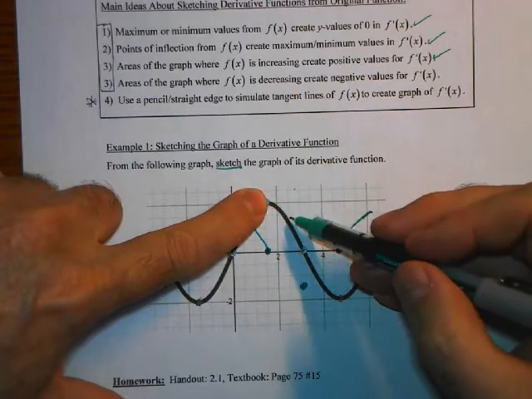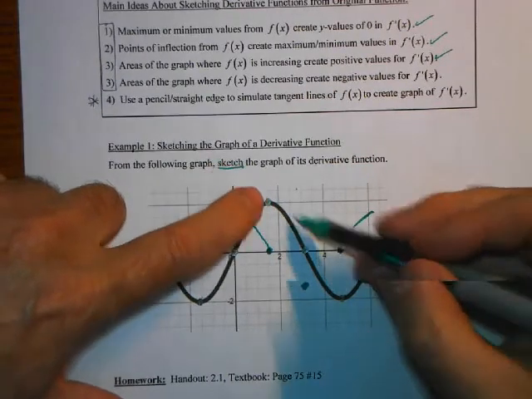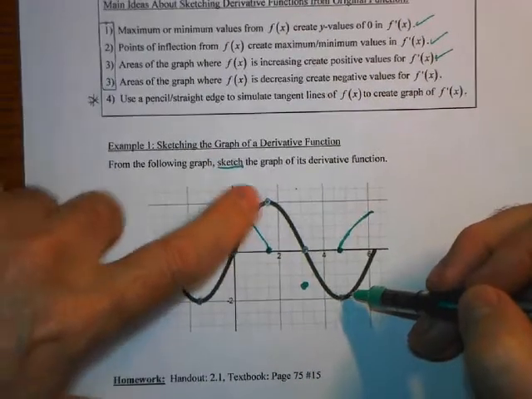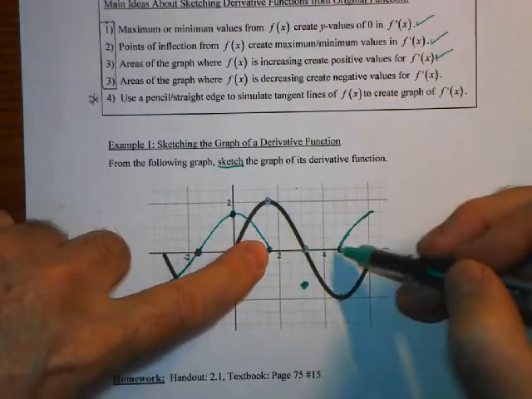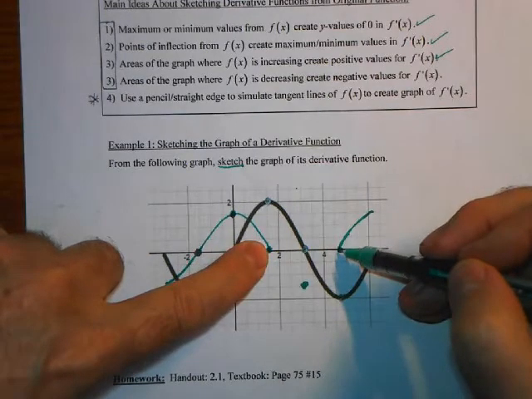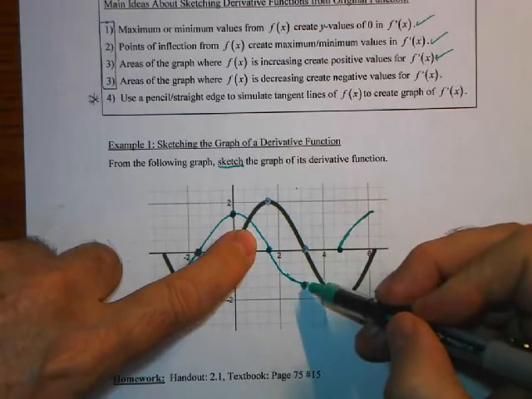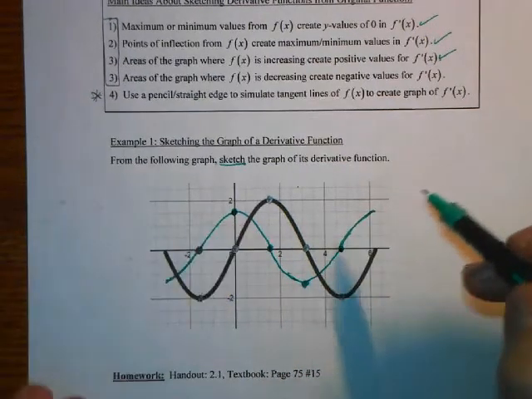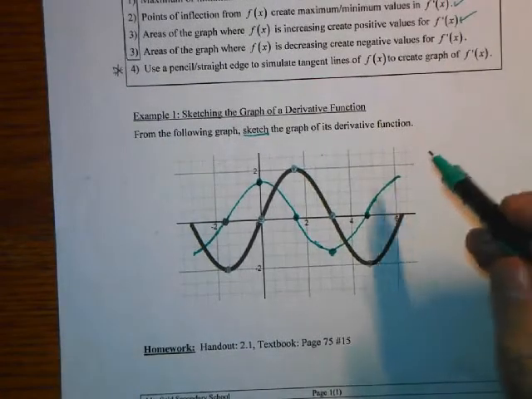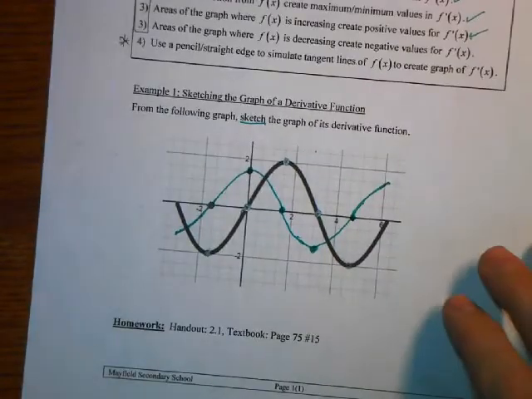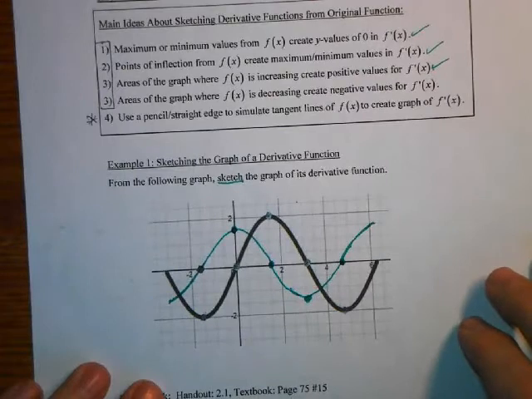And then over here, from this point on the graph to this point, you can see the slope is decreasing. I have a negative slope. So from here to here, so from this x value to this x value, I have a negative slope, so therefore my derivative is also negative. So I'm going to fill this part in here. Okay, and that's a fairly accurate sketch of what the derivative function looks like.